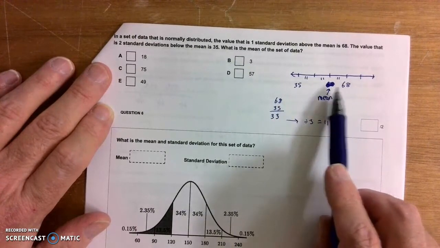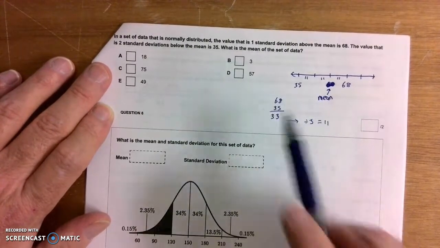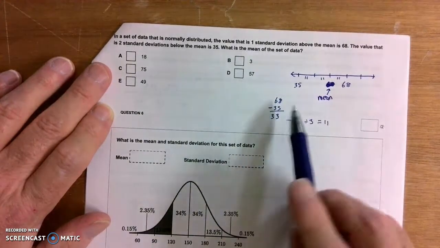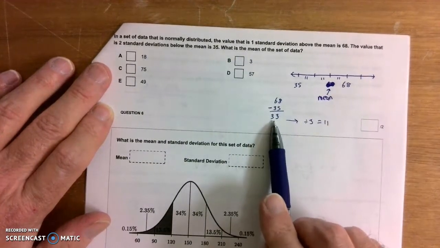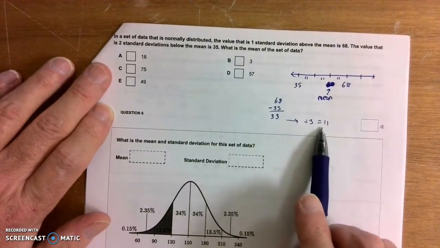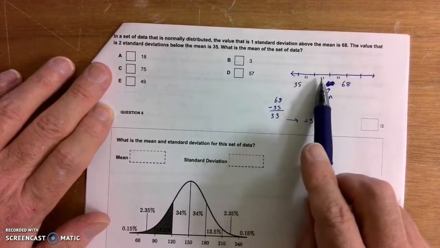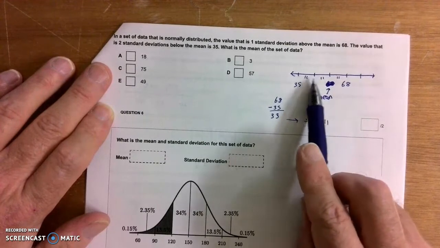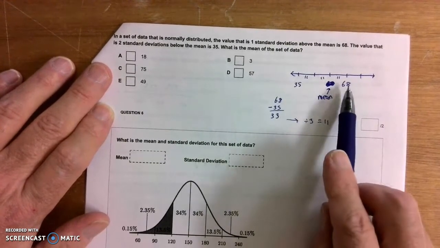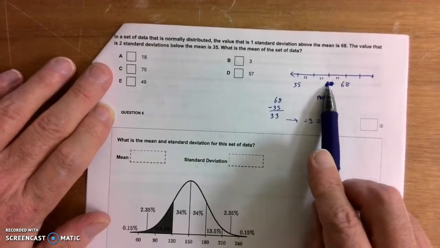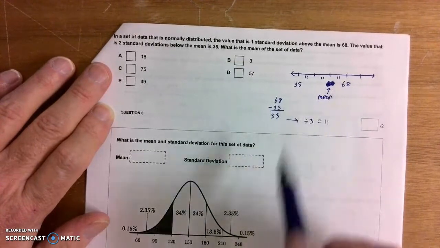So 68 to 35, I subtracted them. The difference was 33. So I divide that by 3. Each of these is an increment of 11. So 68 minus 11 is 57.